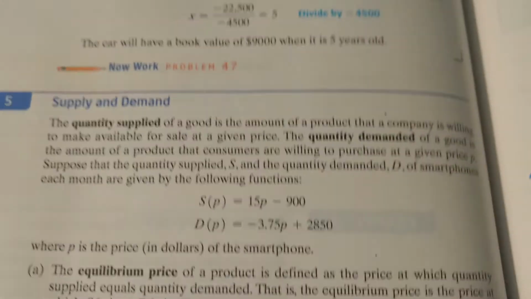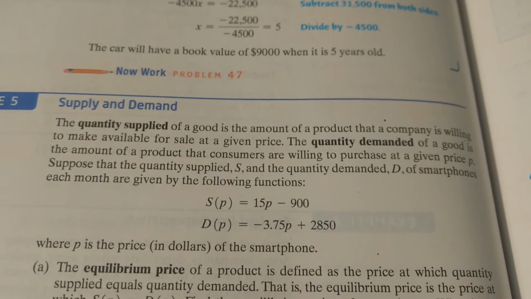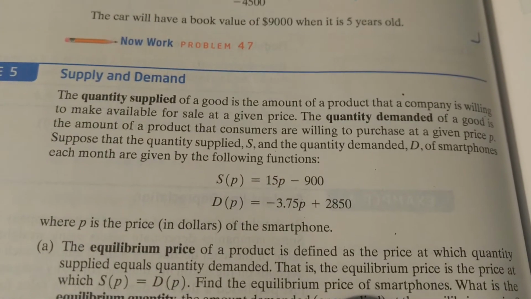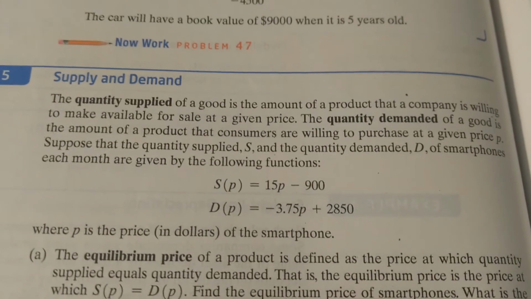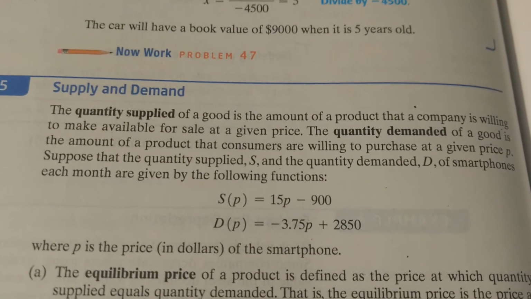On this problem here, it says the quantity supplied of a good is the amount of product that a company is willing to make available for sale at a given price. Quantity demanded of a good is the amount of a product that consumers are willing to purchase at a given price.